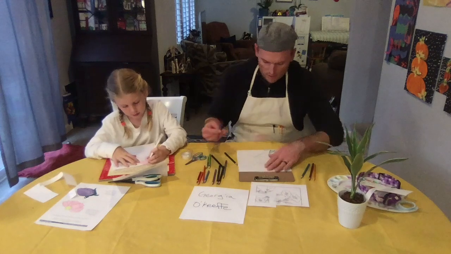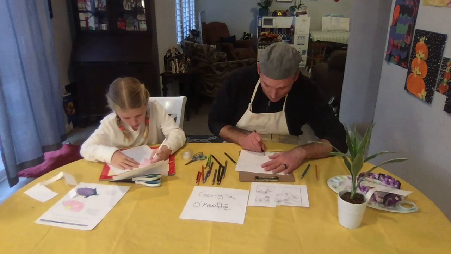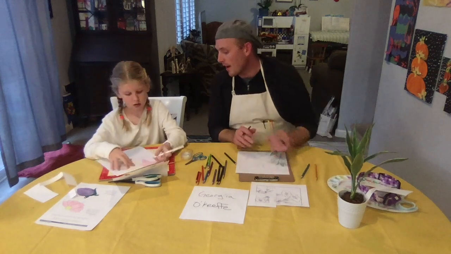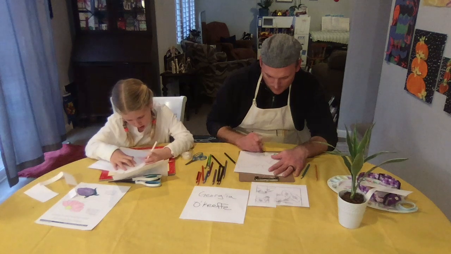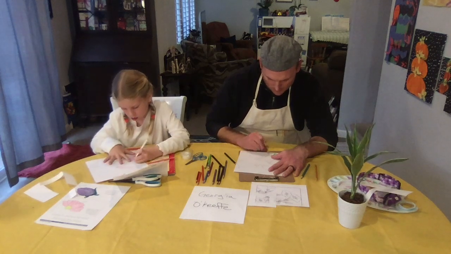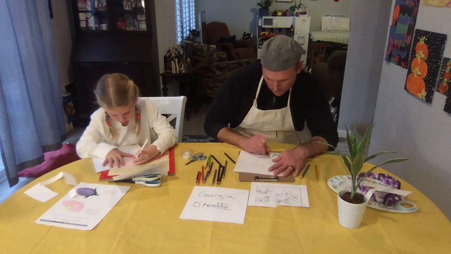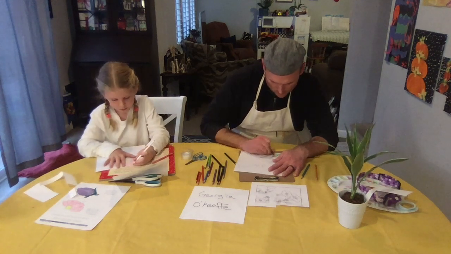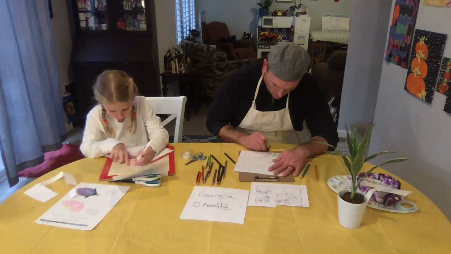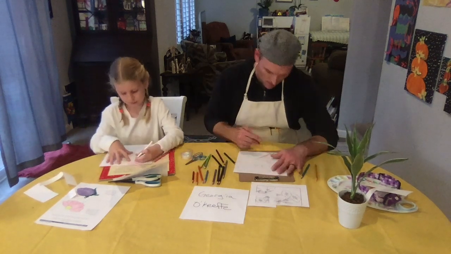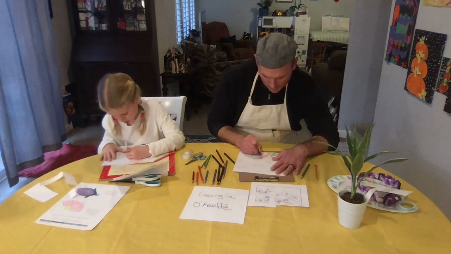I think the flower would be almost white in the middle. Oh yeah, that's a good point, leave some areas of white even in your flower, that is a good idea. Maybe go through with a couple different colors.